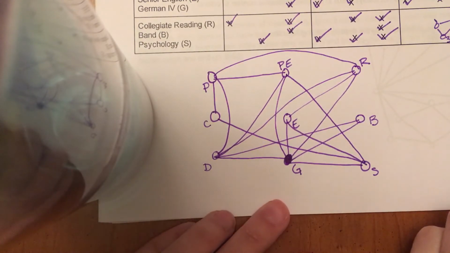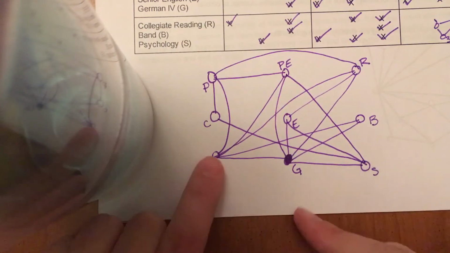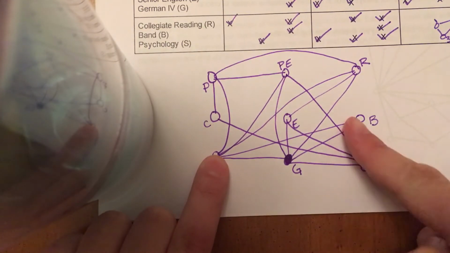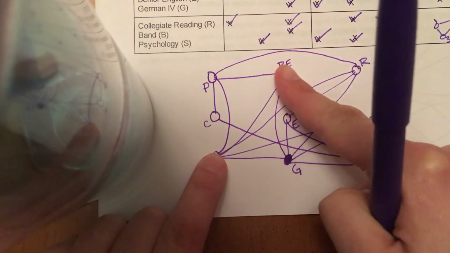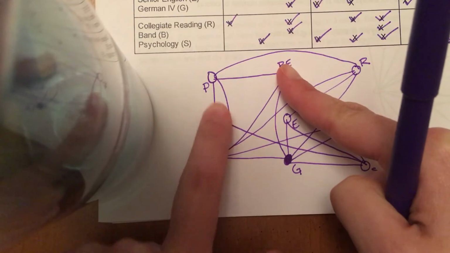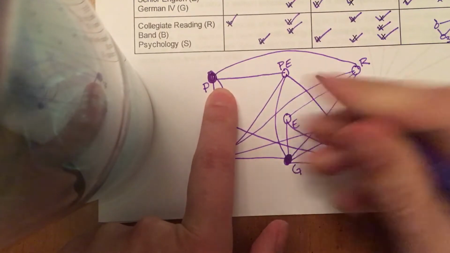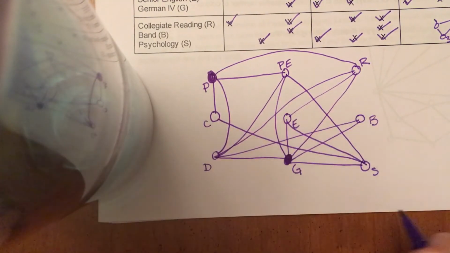Now I'm going to color anything else that I possibly can, keeping in mind I cannot color anything that is directly connected to German. So I can't color discrete or psychology or band or collegiate reading or English or PE. So I can color one of these two. I'm going to choose to color the higher degree vertex, so I'm going to choose to color physics. Once I color physics, now that's directly connected to calculus, I can no longer color that vertex.